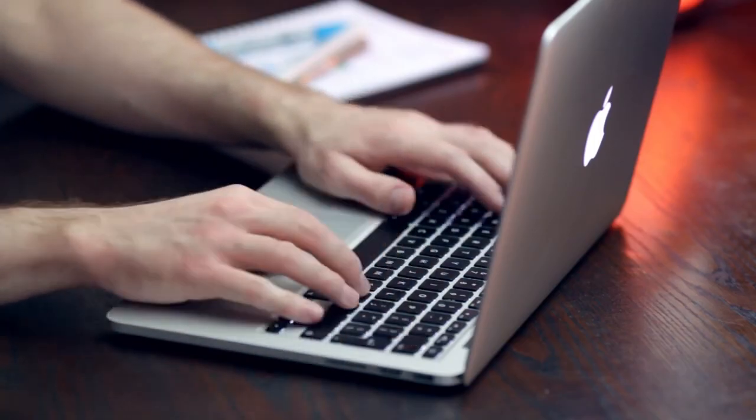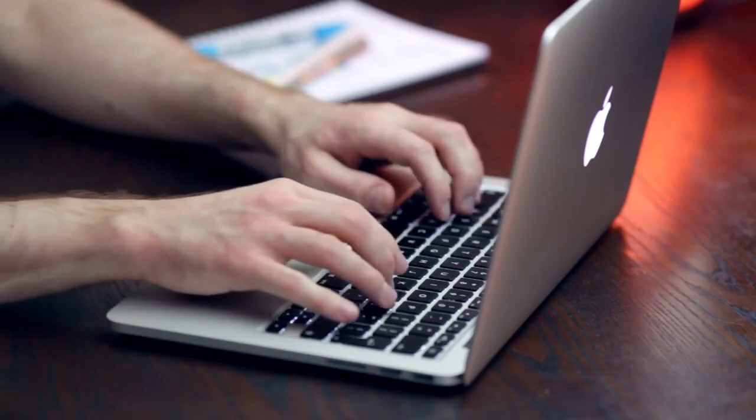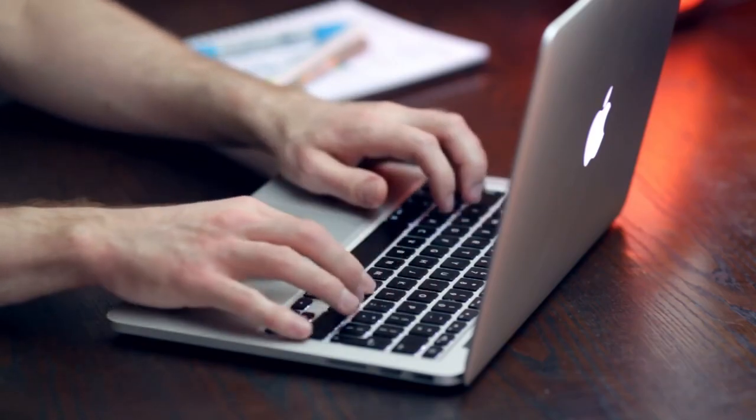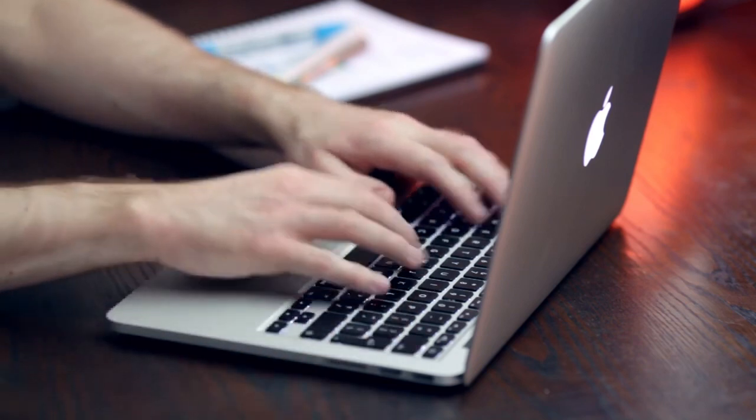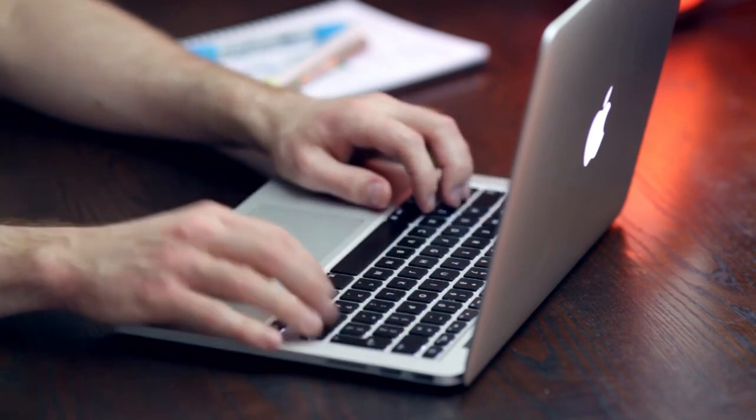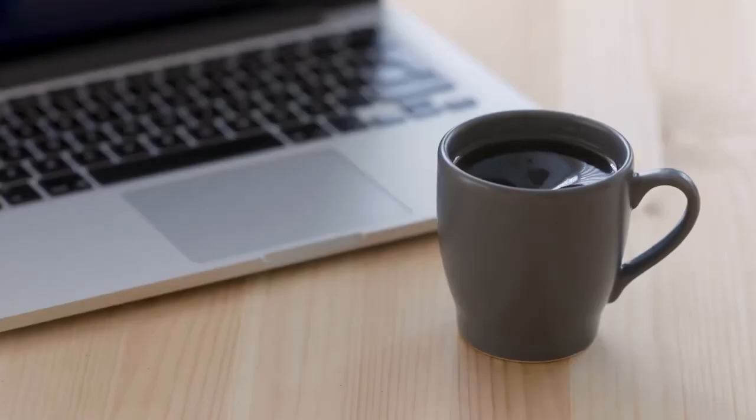Starting with the pros, Final Cut Pro's biggest advantage is performance. It's built specifically for macOS and optimized for Apple hardware, which means lightning-fast rendering, smooth playback, and minimal lag even with heavy footage. If you're using an ARM Mac, the difference is night and day.